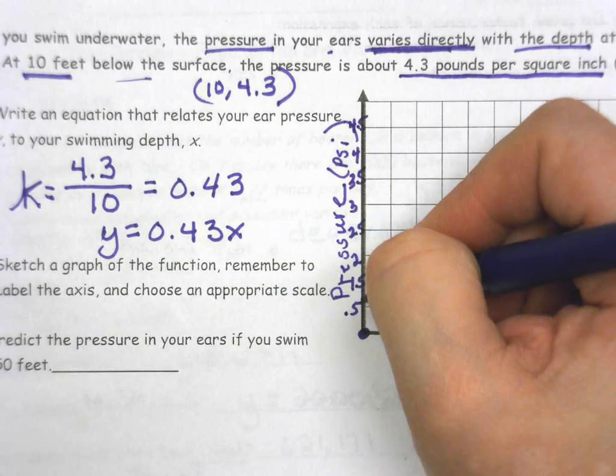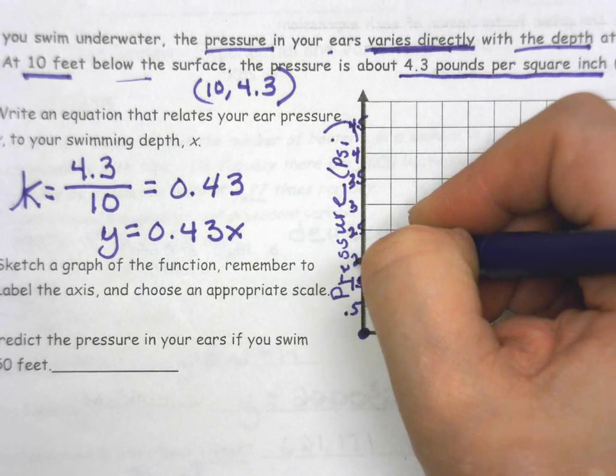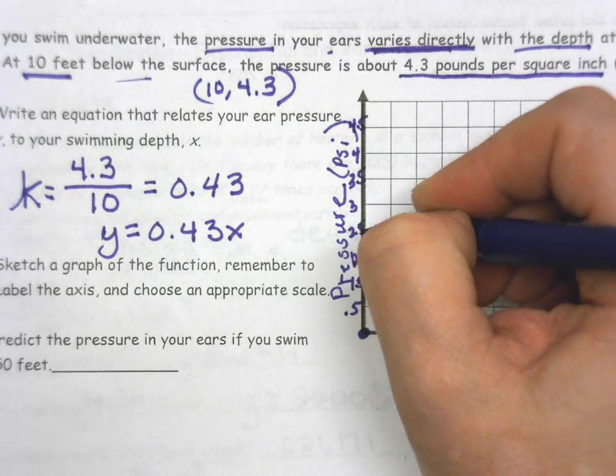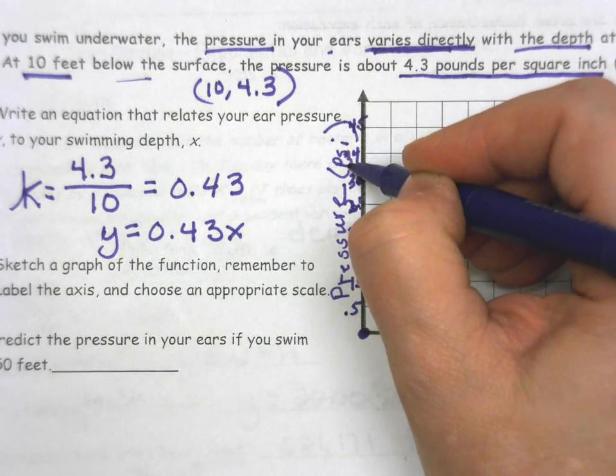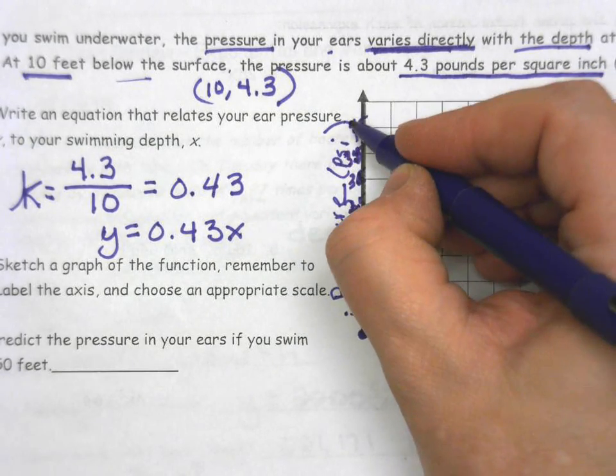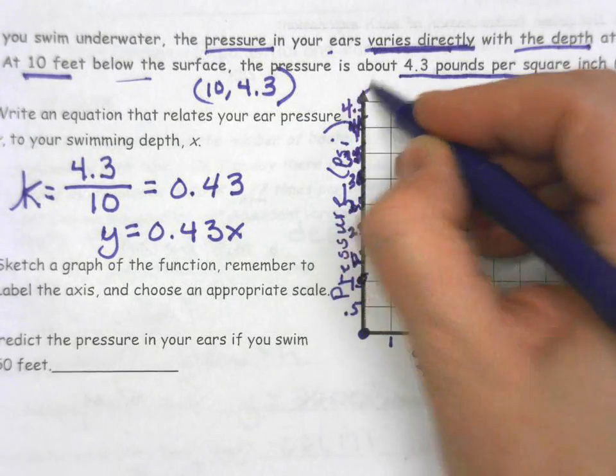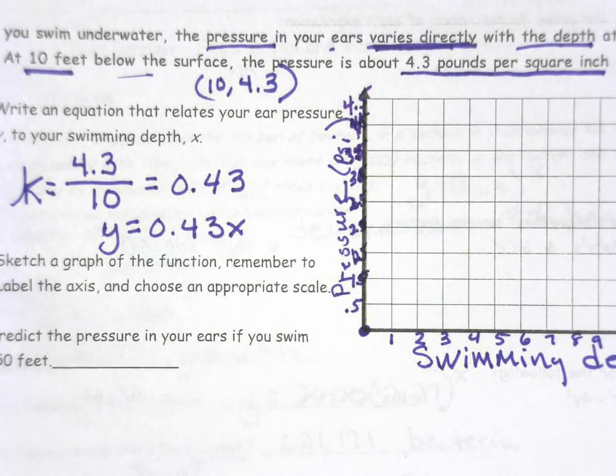Oops, 0.5. This should be 1. 1.5, 2, 2.5, 3, 3.5, 4, and this should be 4.5. I kind of miscounted there.